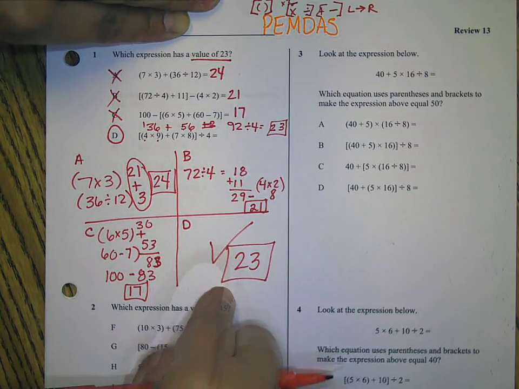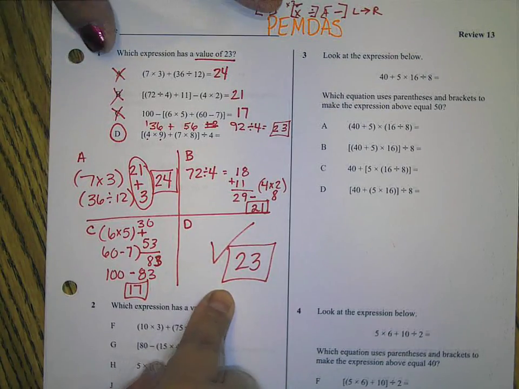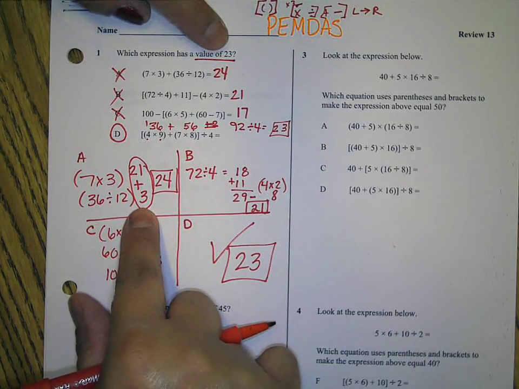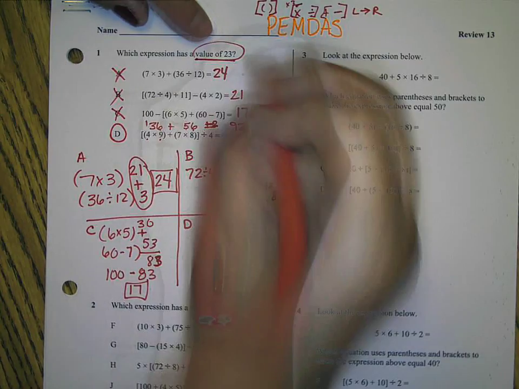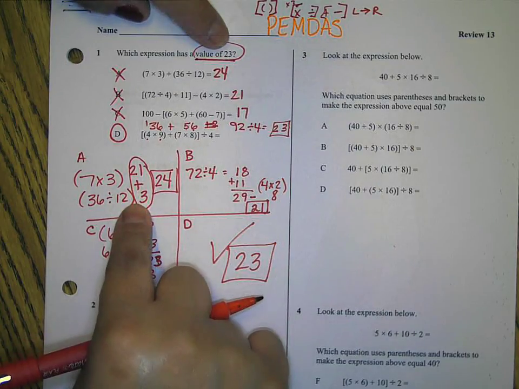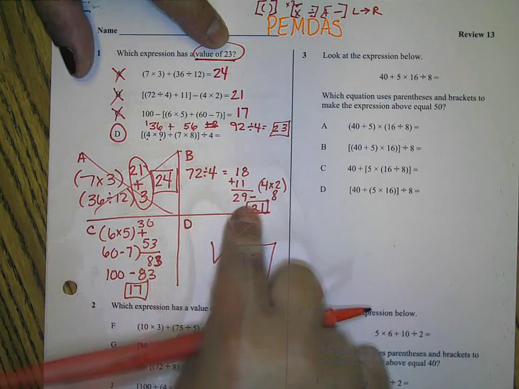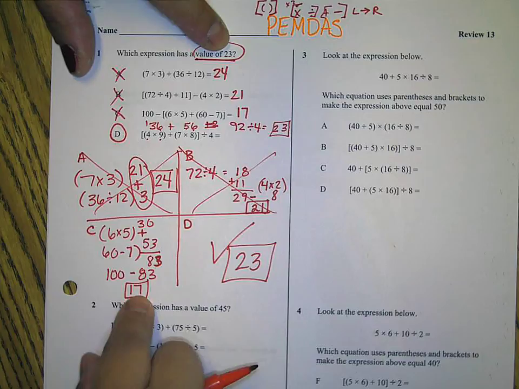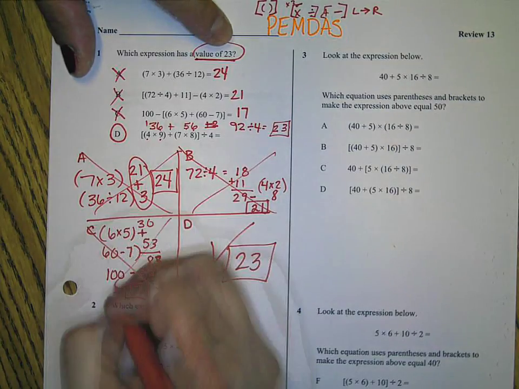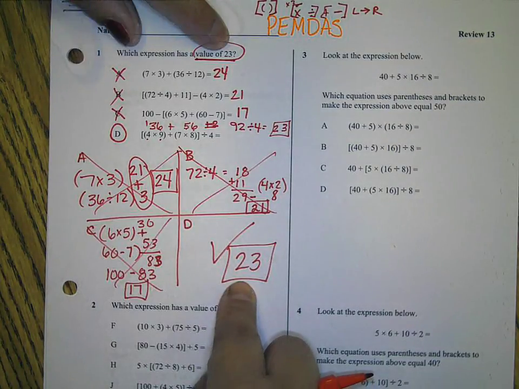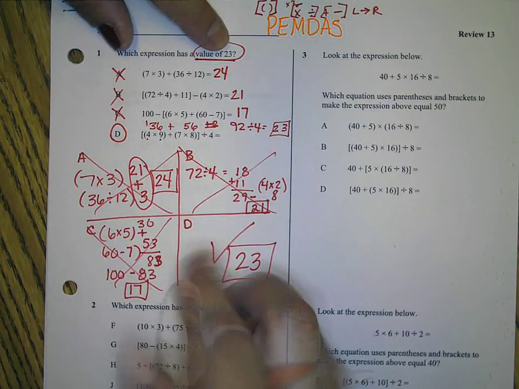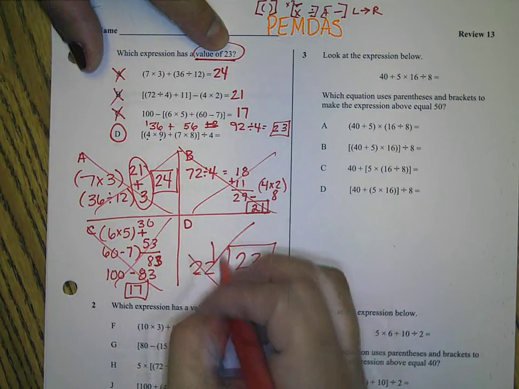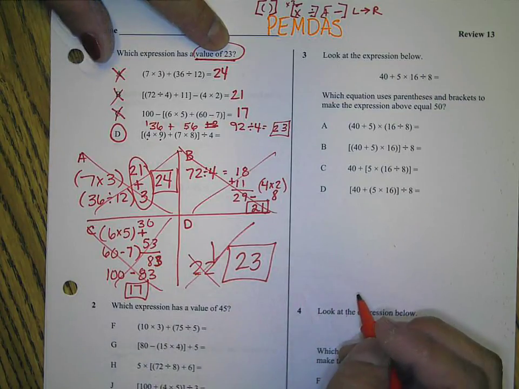Let's just guess and say you had a 22, okay? So let me ask you something. If this is 24, is that your answer? What are we looking for? 23. So if this is 24, is that 23? If this is 21, is that 23? If this is 17, is that 23? Okay. If this was 22, is that 23? Let's pretend this was 22. Is that 23? No. So they're all no's.